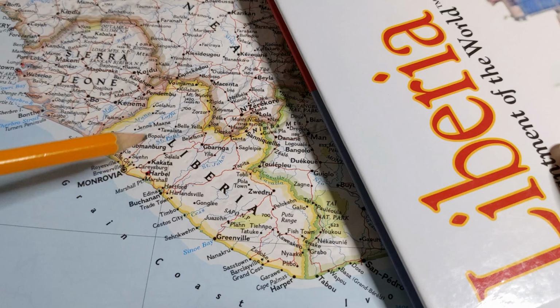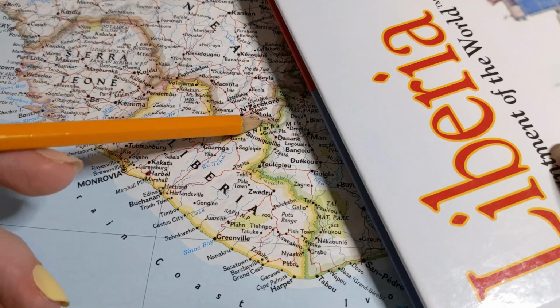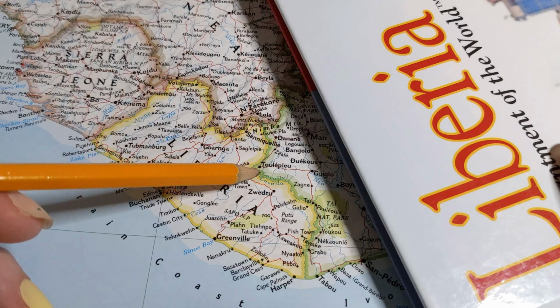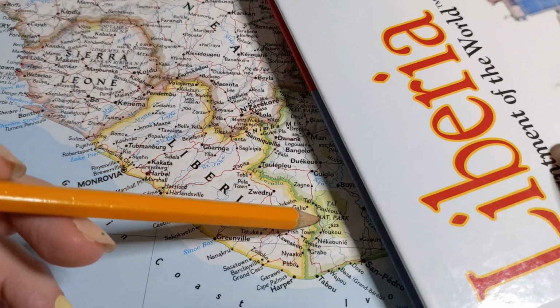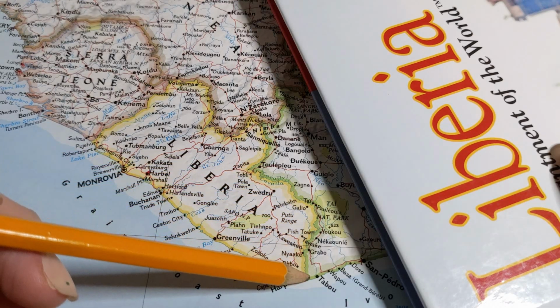But the longest river in Liberia is actually right here, making up its border here with the Ivory Coast, or Côte d'Ivoire. This is the Kavala River.